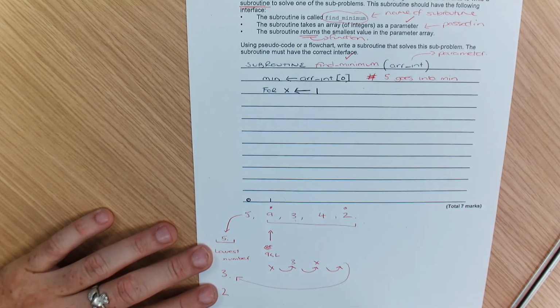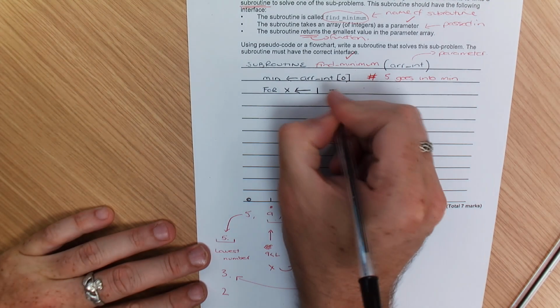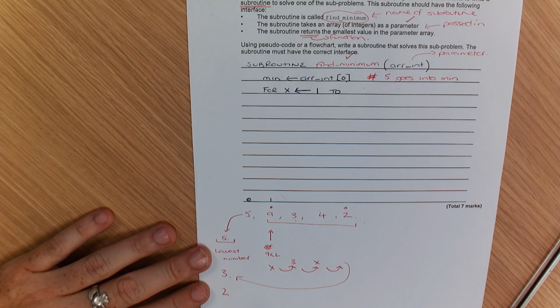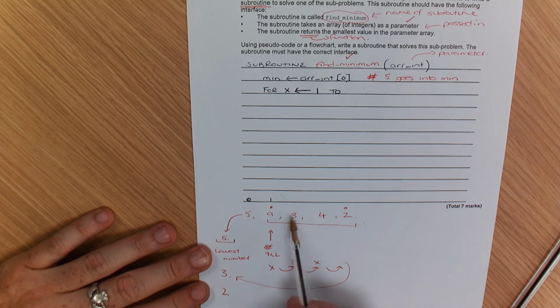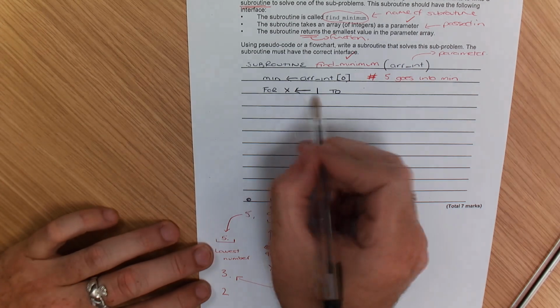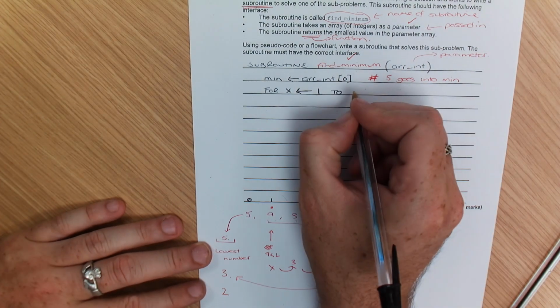For i is 1, 2, you can either use len minus 1 or 4. So I'm going to write both ways next to each other so you can see it. So I could go x is 1 to 4, alright?